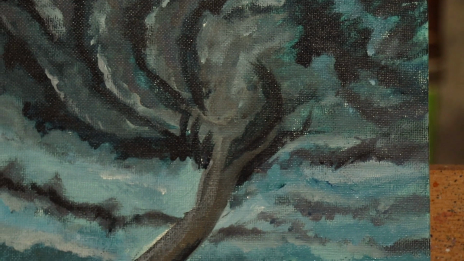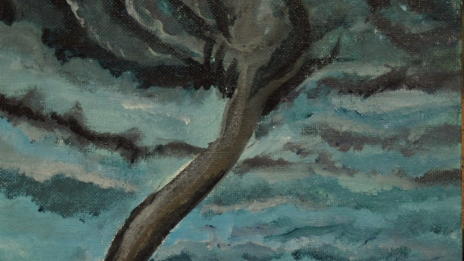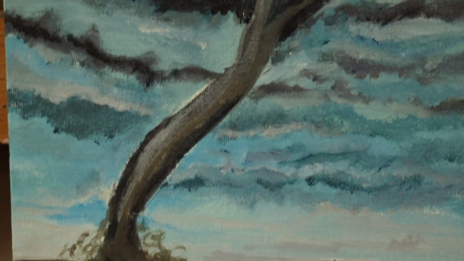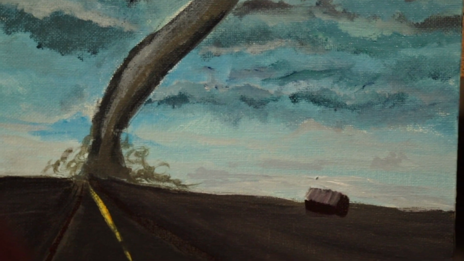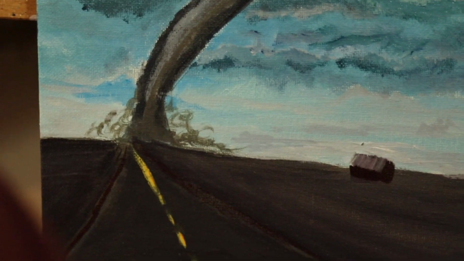All right, we just finished the painting. Let's take a closer look. So it has this really nice swirling cloud, very angry. A little bit of light. I like the clouds in the background pretty much. Got some of the tearing up the landscape below.